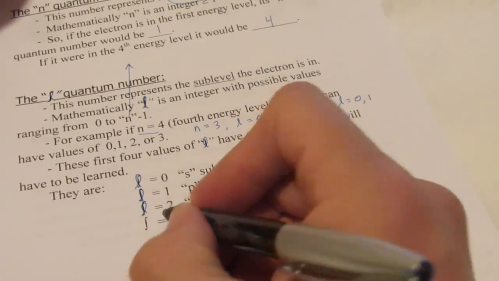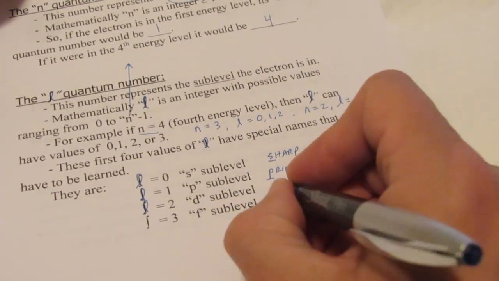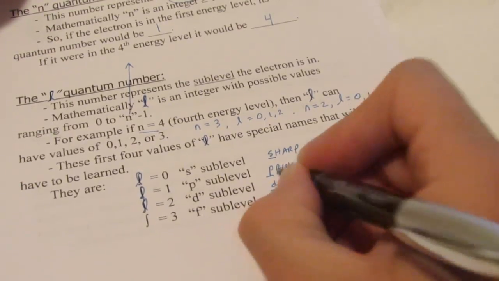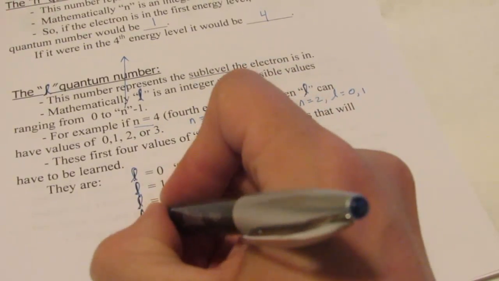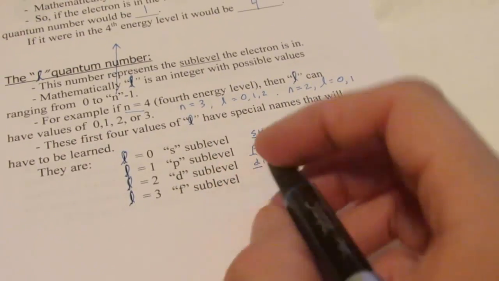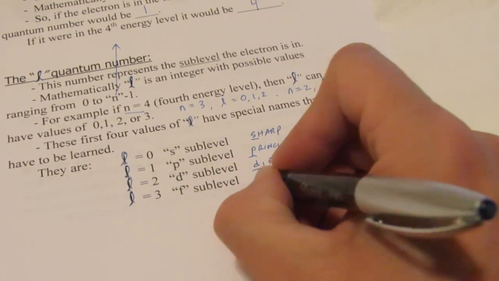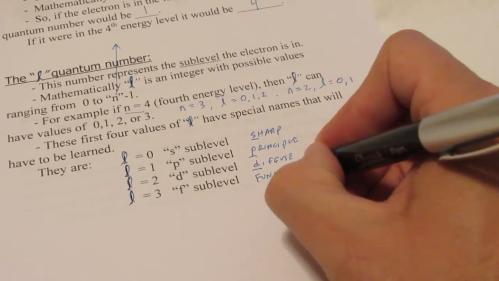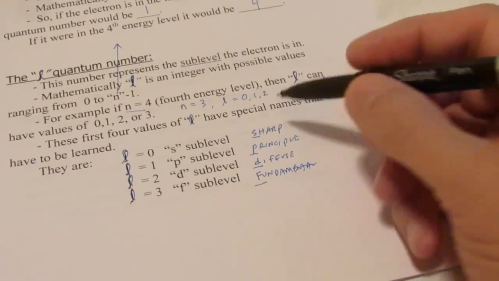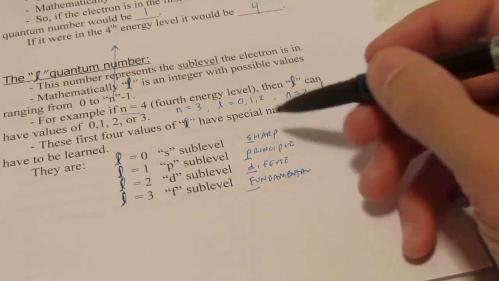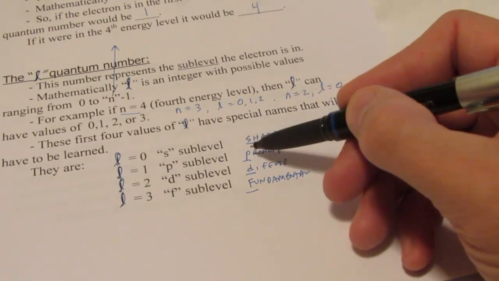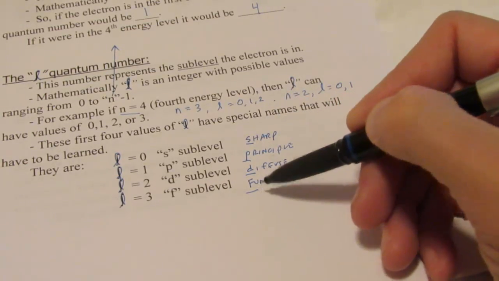When L is equal to 2, we call that a D sublevel, and that stands for diffuse. And when L is equal to 3, we call that an F sublevel, and that is for the fundamental. But once again, we don't use these names any longer. We simply use the letters that those names begin with, S, P, D, and F.